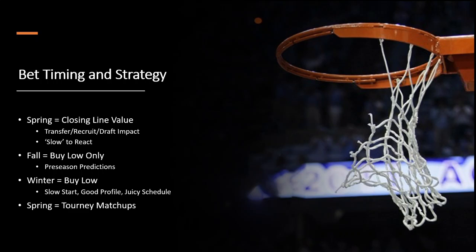In the fall, I would look to buy low. Again, the goal is to get some closing line value here. You want to be holding a ticket at a number that when the tournament starts, it is far worse odds than what you got it at. So 50 to 1, and then the tournament starts like, oh yeah, they're 12 to 1 to win the national championship. That's a good position to be in. Haven't accomplished anything yet, but you're on a path, and that is important.